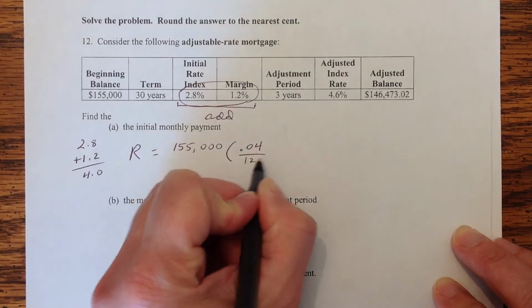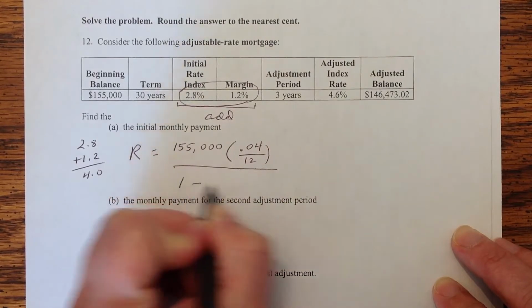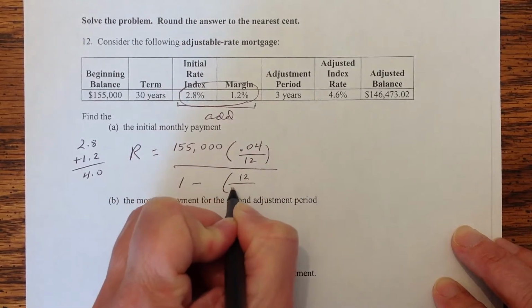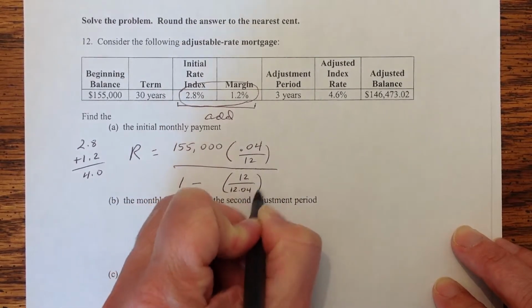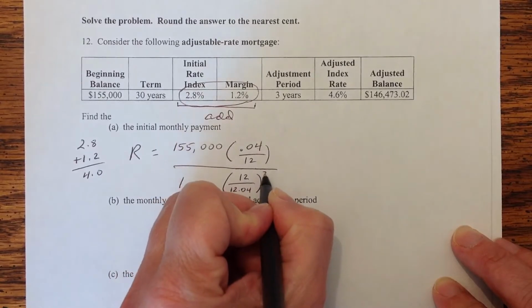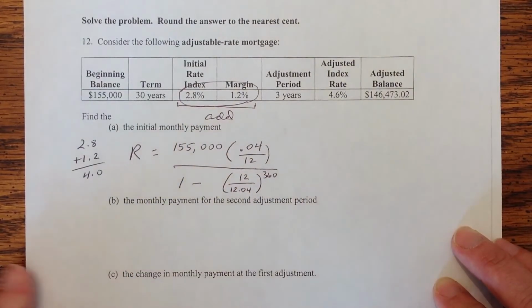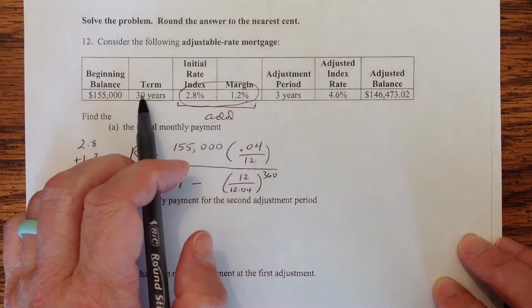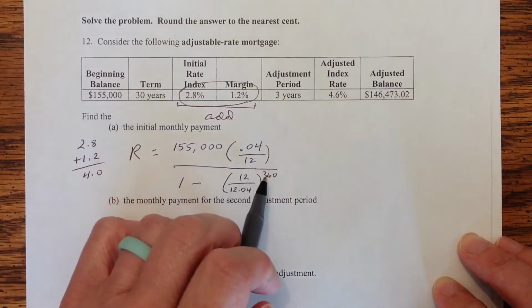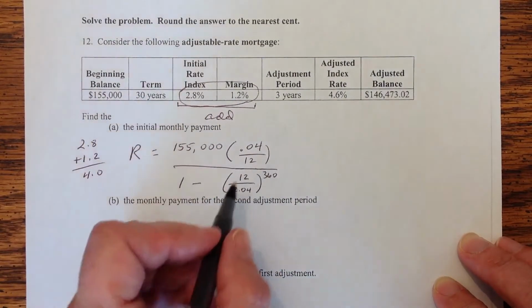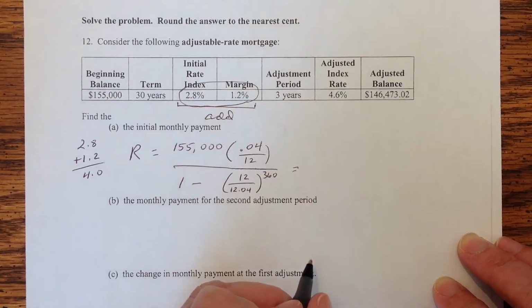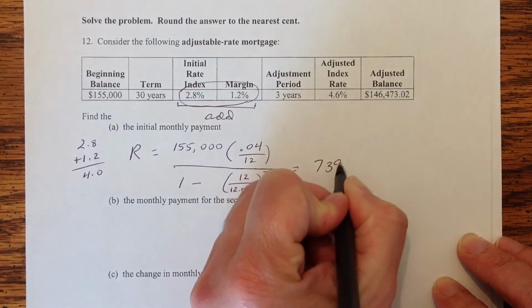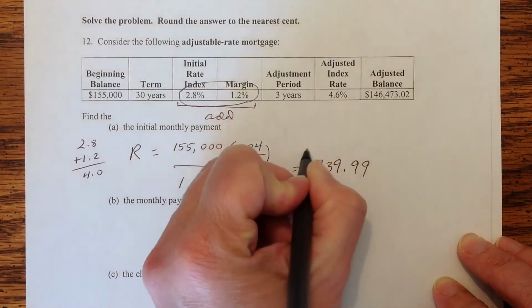Divided by 12, all over 1 minus 12 divided by 12.04 to the 360th power, because there's 30 years you're paying, and you're paying every month throughout those years. So you plug this in your calculator, and you get $739.99.